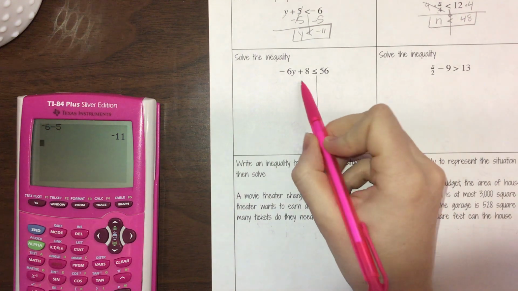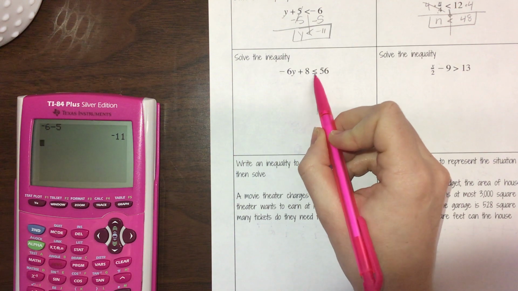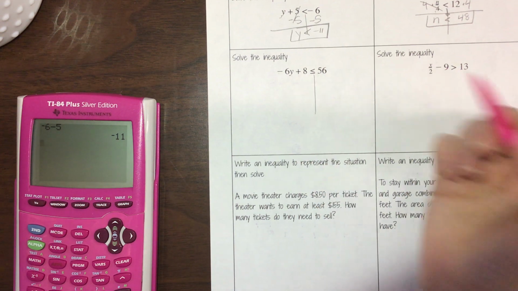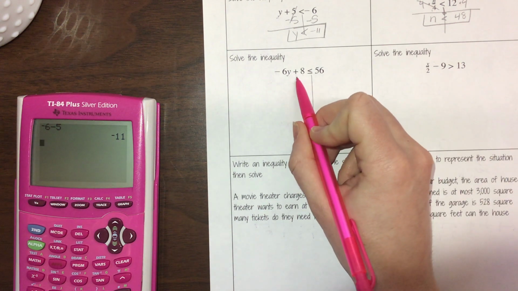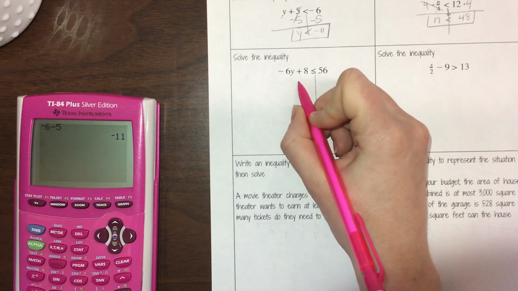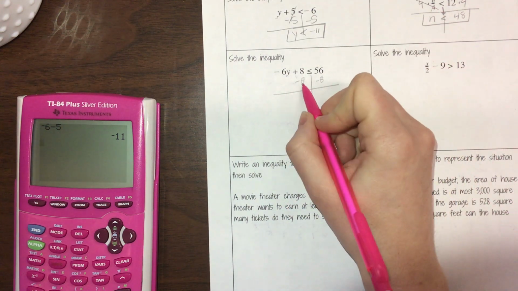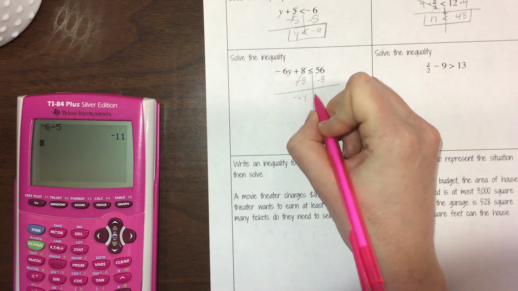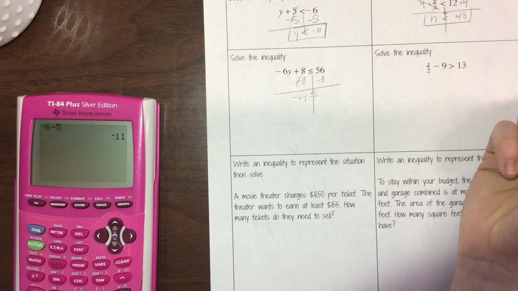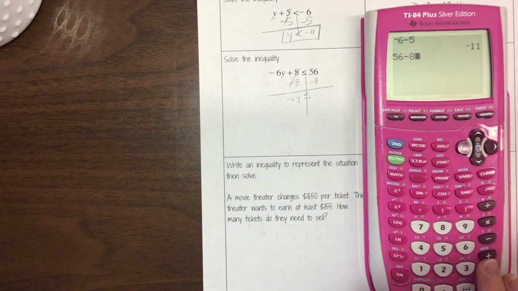So to solve this one, negative 6y plus 8 is less than or equal to 56. We first undo addition or subtraction. I have a plus 8. I'm going to undo that by doing the opposite, which is minus 8. Plus 8 and minus 8 are opposites, they get rid of each other. We have negative 6y is less than or equal to, then we do 56 minus 8 is 48.